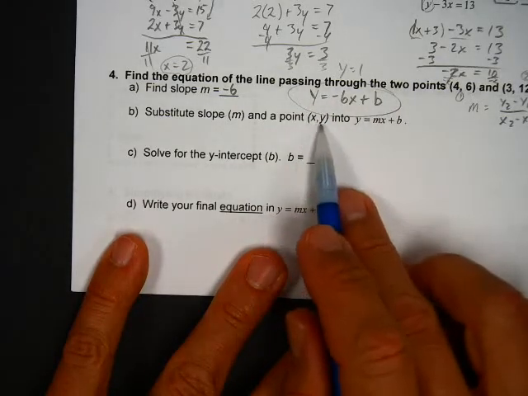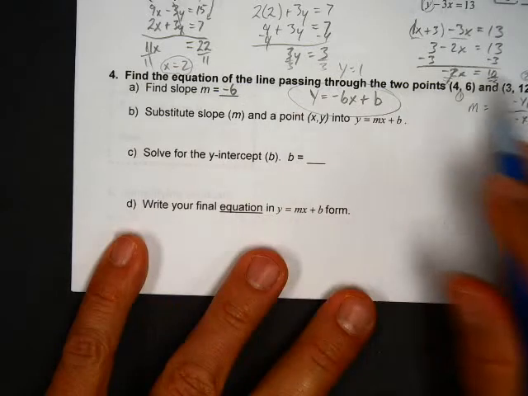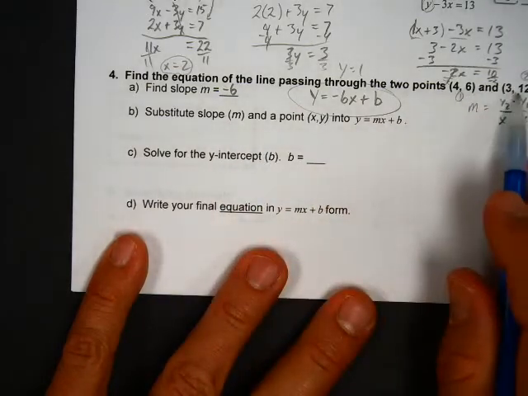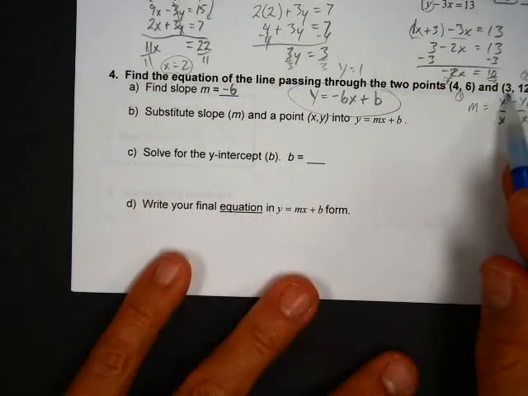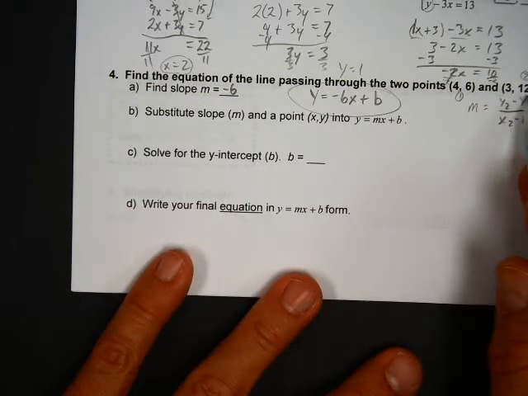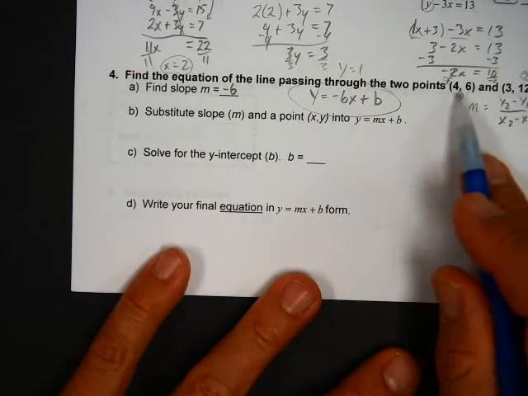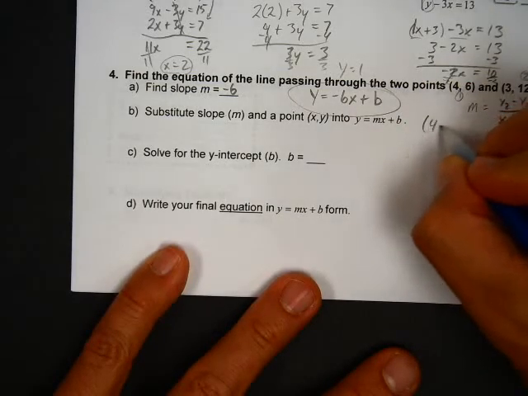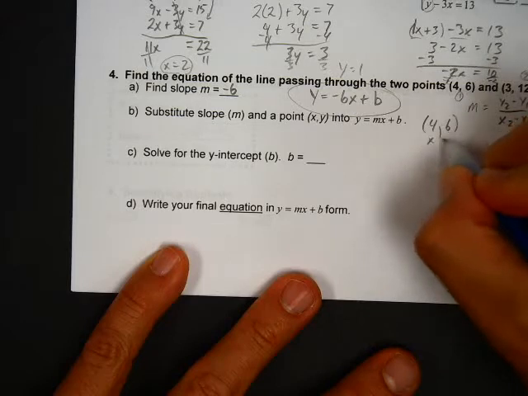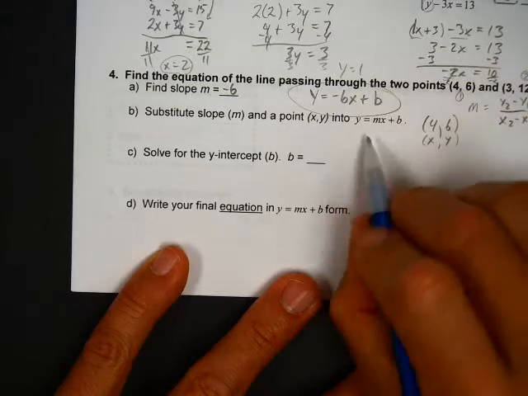But now I need a point x, y. Where do we find that? Where could I go? Well, here's 2 of them. I have my first point and my second point. Now you can choose either one. One has the smallest number we got out there, but it's also got the biggest number. So these 2 are pretty middle of the road. Those can represent an x and a y value that we can use for this problem.